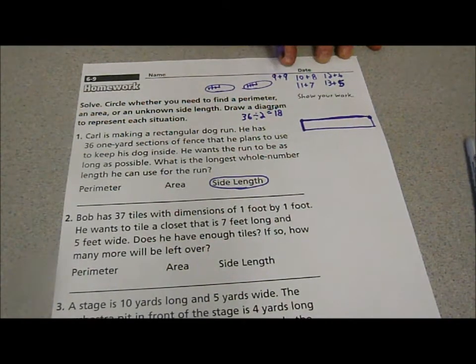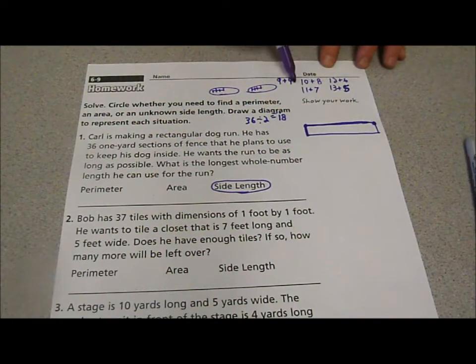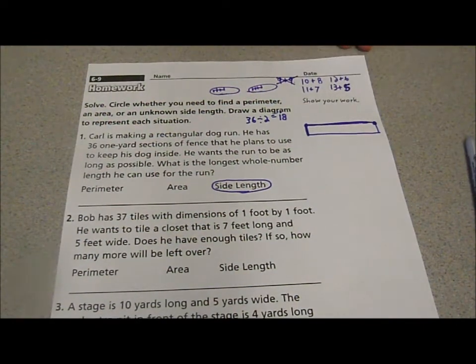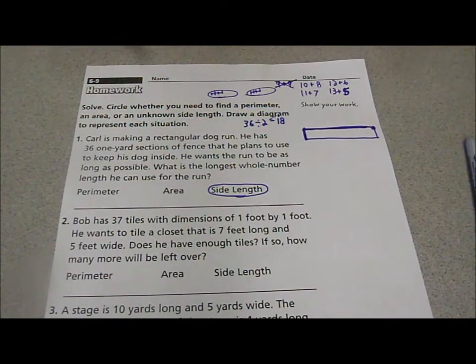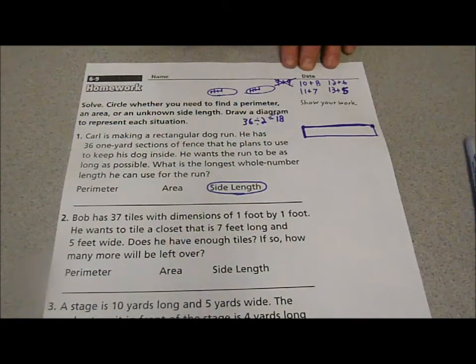is more of a square than a rectangle. He wants it long, so I'm already going to say that one isn't going to be it, because one side is going to be the same as the other side. So if I look at these, the longest one that I can have, I can still go higher, can't I?